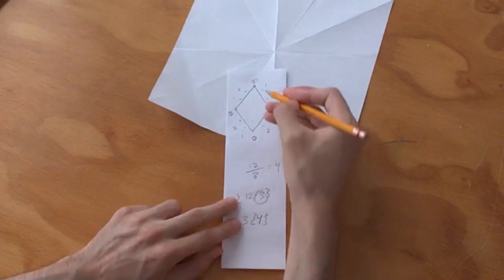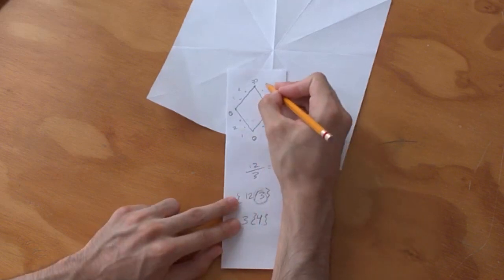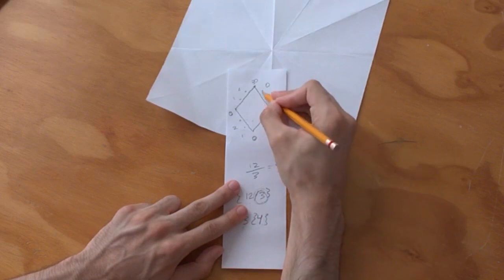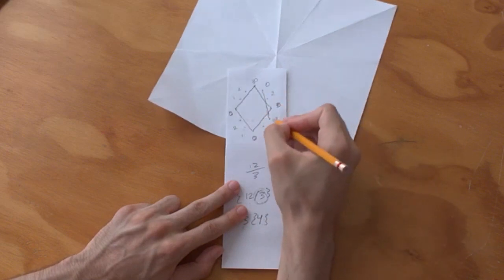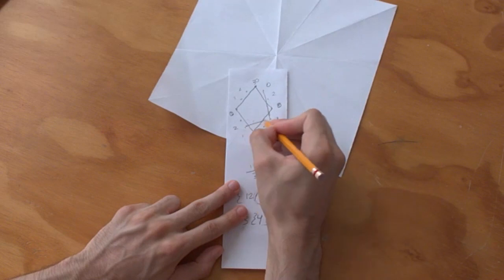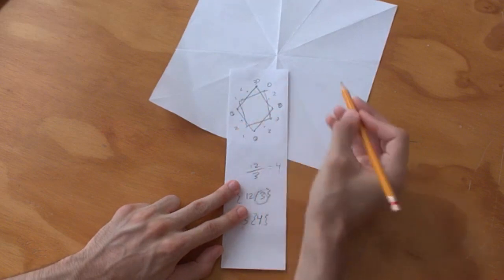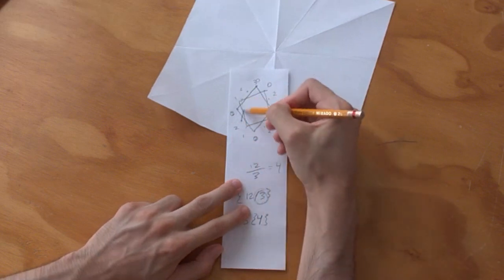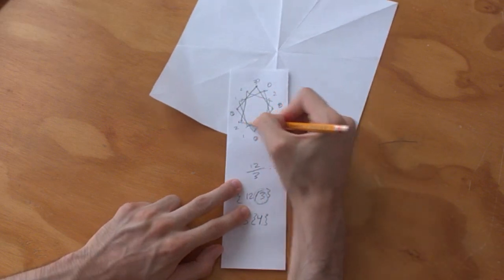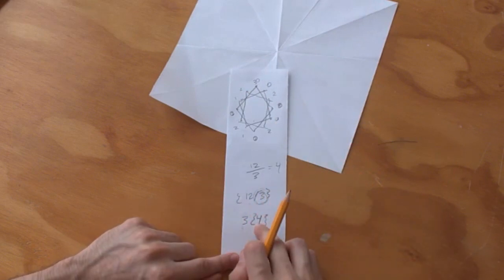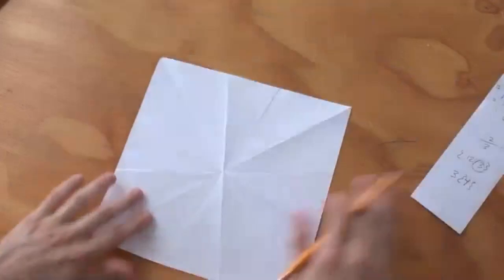If I repeat this process, it would close, and this would be my new 0, 1, 2, and 3. I'm going to do this process 3 times. It's going to close into 3 squares, right? So 12 over 3 is equal to 3, 4. Now we're back to this.